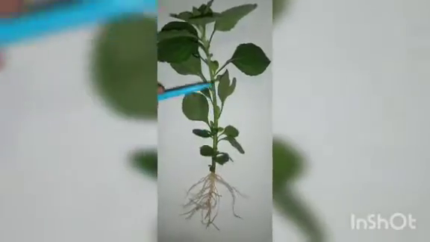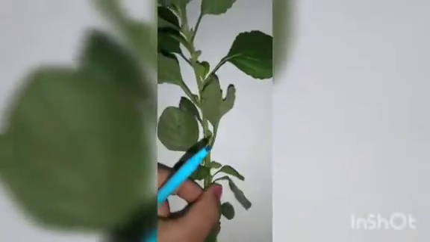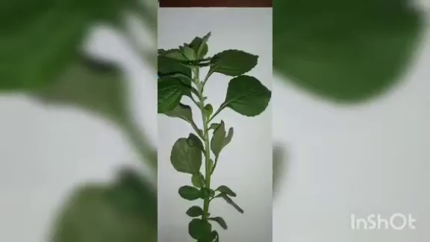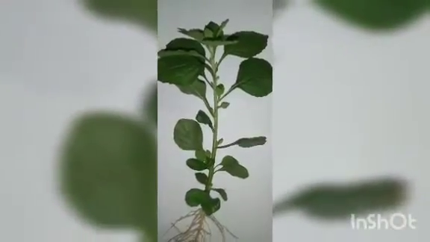The shoot system consists of the stem. This is called the stem, and these are the leaves. Here you can see some small buds, and these plants will also bear flowers and fruits.